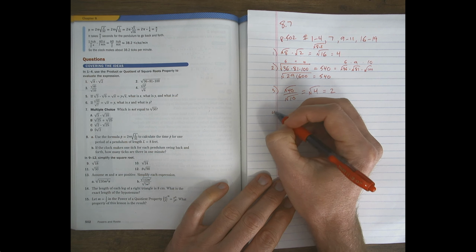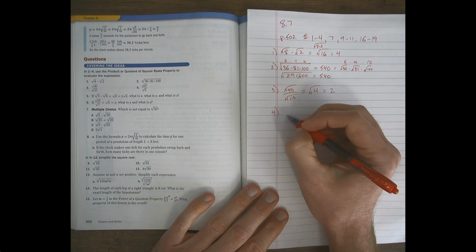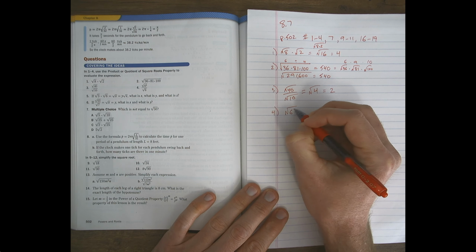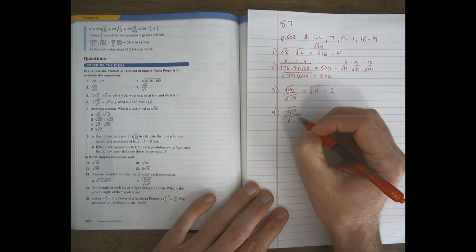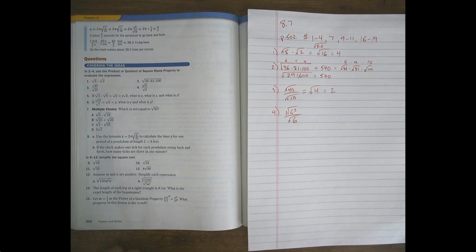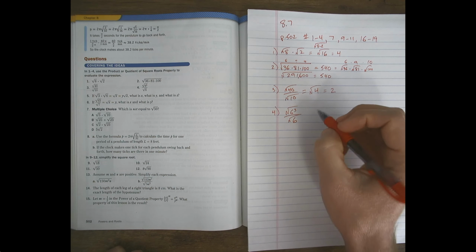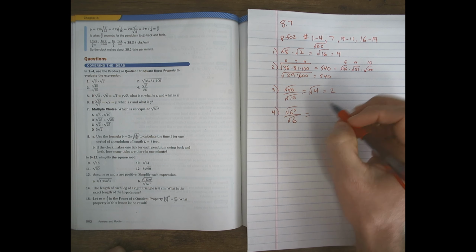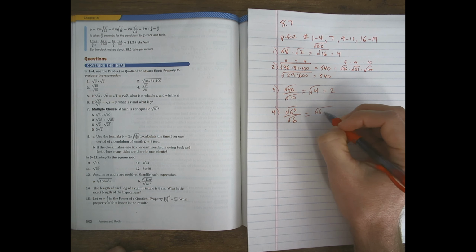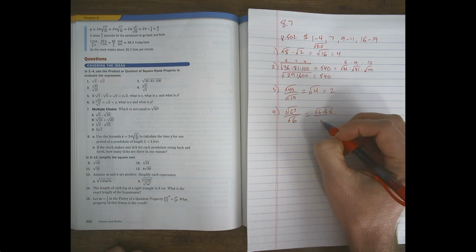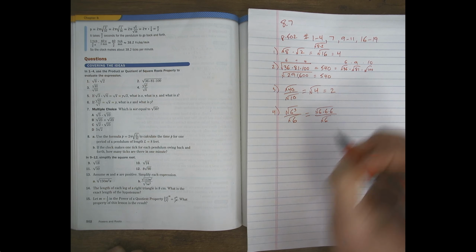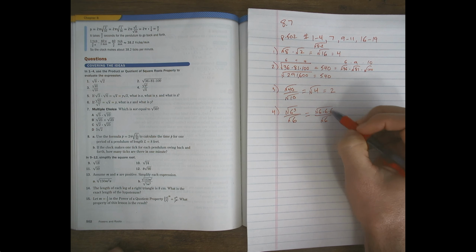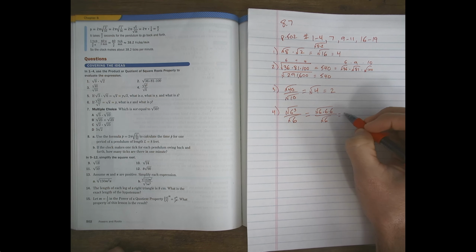So let's try this next one. I've got square root of 6 to the third power divided by square root of 6. Okay, so we can rewrite this as the square root of 6 times 6 times 6 over the square root of 6. And I can even split this up into separate square roots if I wanted to. Don't have to.